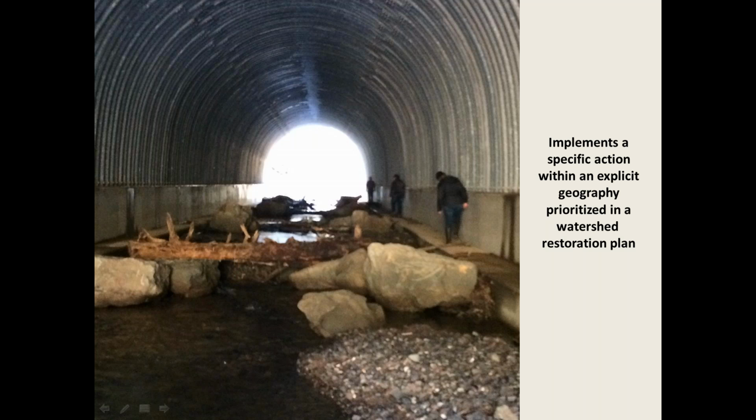Okay, next is specific action within a prioritized geography in a watershed restoration plan. Fairly straightforward. Tell us where you're working and the basis for deciding to work there. Is what you're proposing identified in an area that has been specifically called out in a legitimate restoration plan? Is that action deemed important? In other words, is that action identified in the plan? If so, name it. Reference the specific location that describes your project or project geography. If necessary to support your project's case, upload the relevant sections.